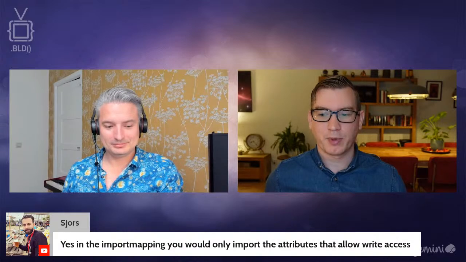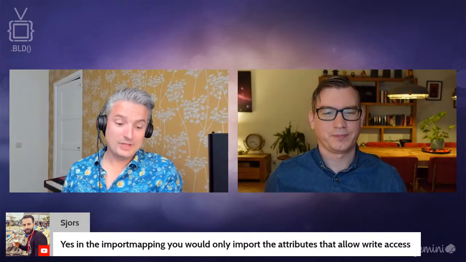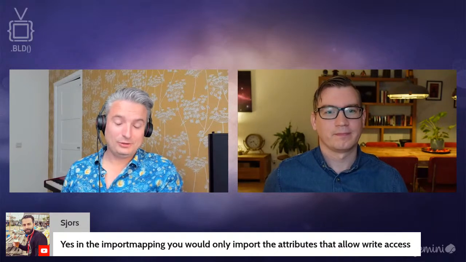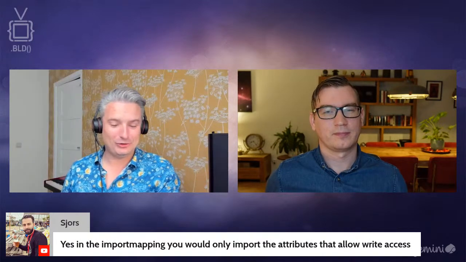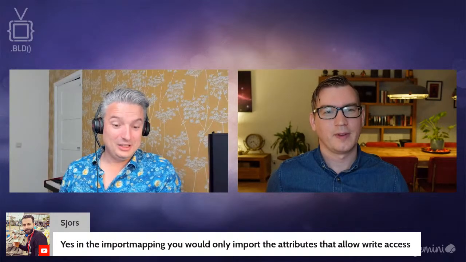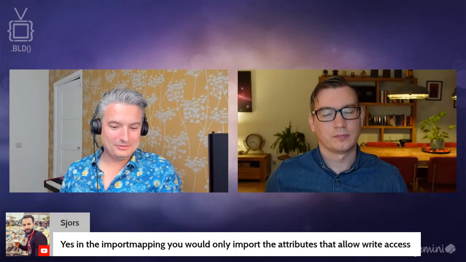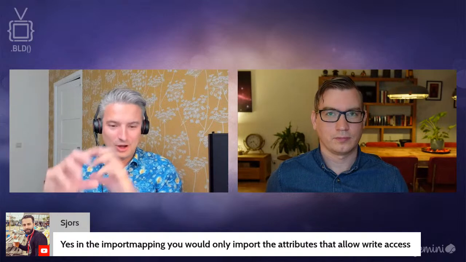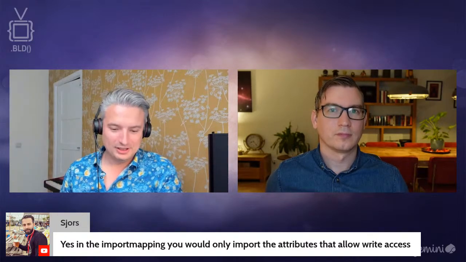Excellent. So Shors is commenting, yes, in the import mapping, you would only import the attributes that allow write access. Yeah. So the question then is, what about the attributes that you might also need, but that you don't want people to change? The key one being a user ID. Because for our project, user ID is the holy grail. So we can't let people touch that.